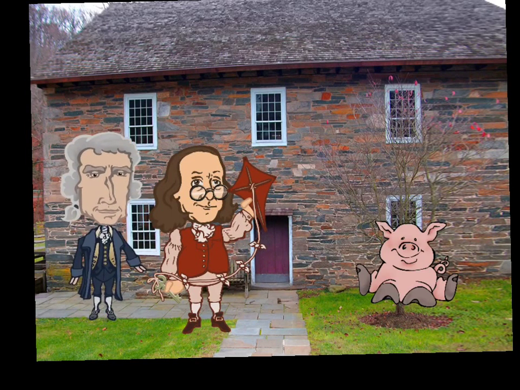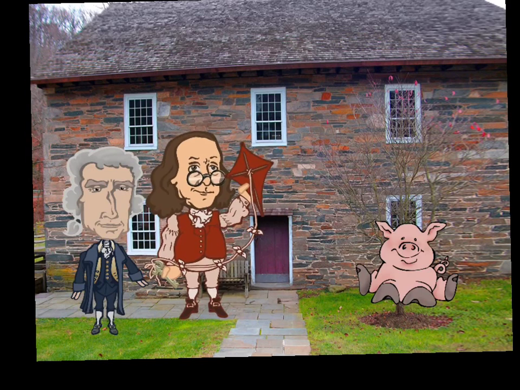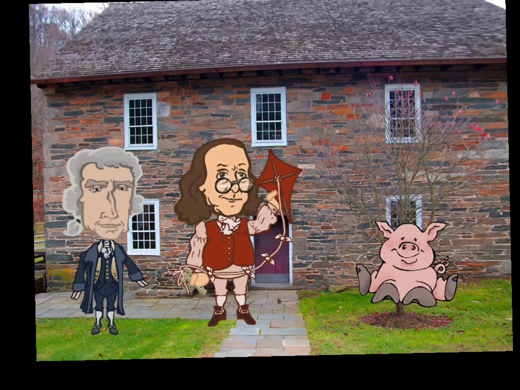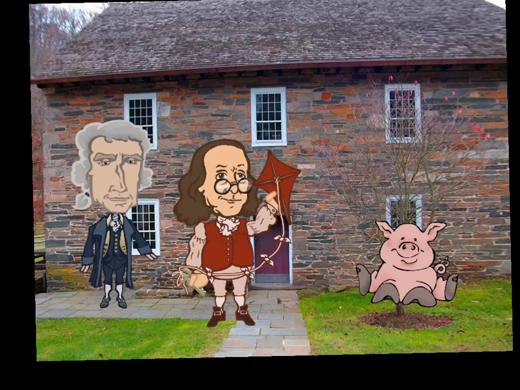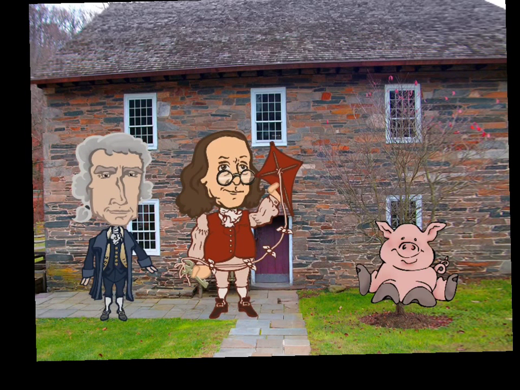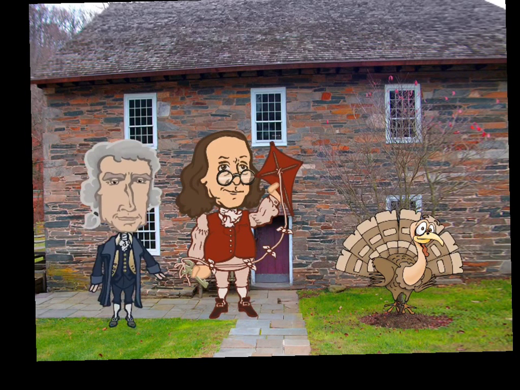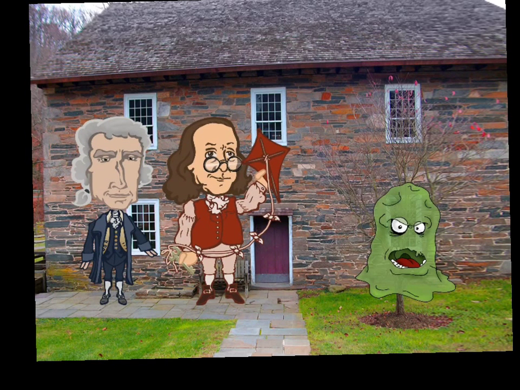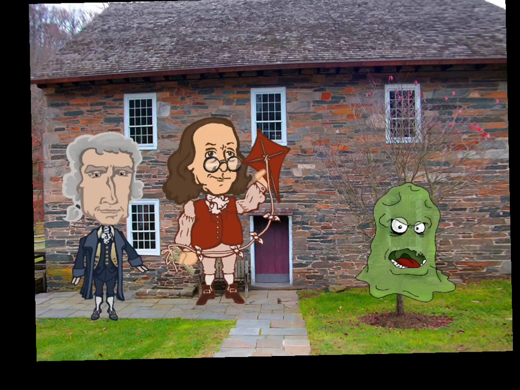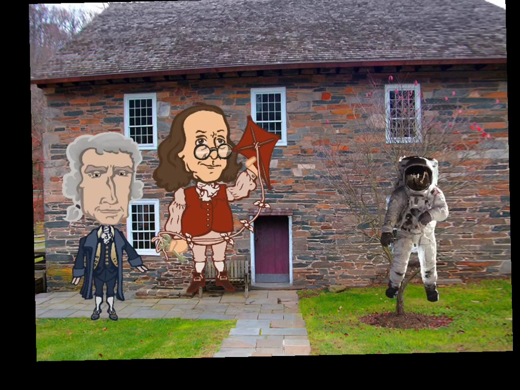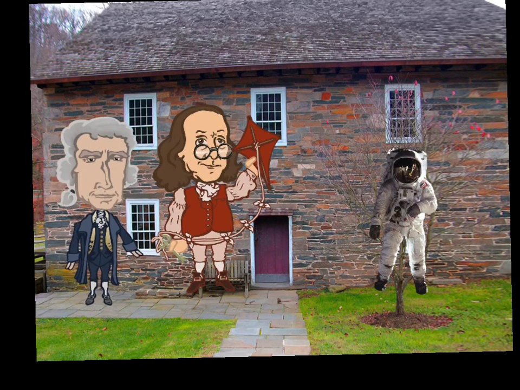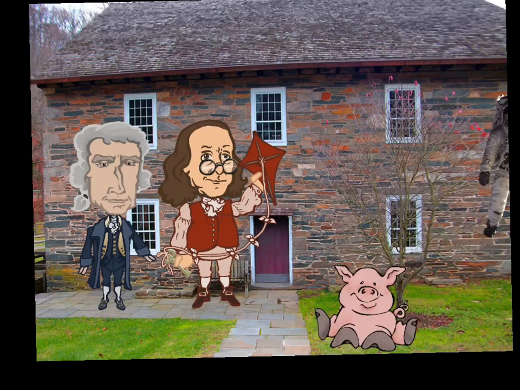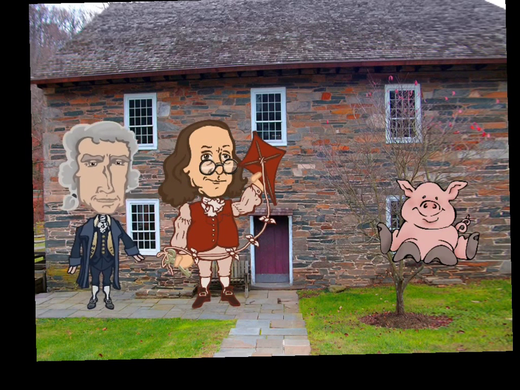Hey, Benjamin Franklin, what you doing? Through the use of science, I will attempt to convert this pig into something else. That sounds pretty interesting. Let me see you do it. Conversion factor. Whoop. Yeah, it's a turkey. Pretty impressive. Conversion factor. Okay, I don't know what that is. Conversion factor. Hello. Okay, that's pretty impressive, but still very confusing. Conversion factor. Okay, I do like the pig best.